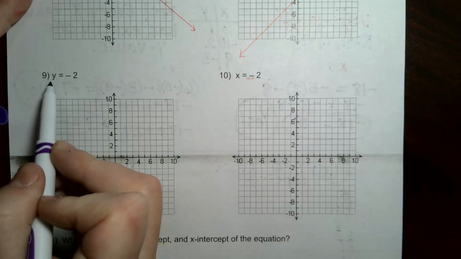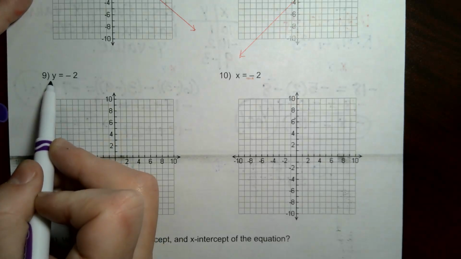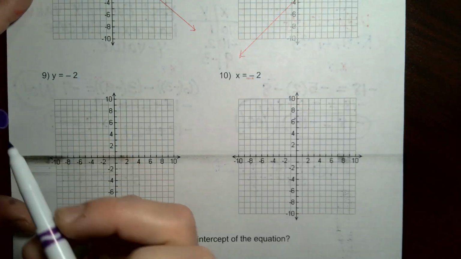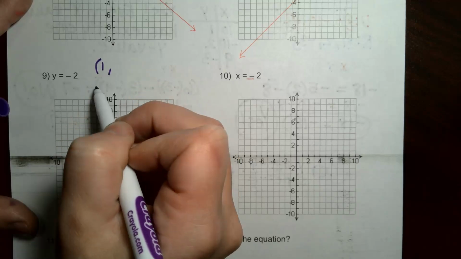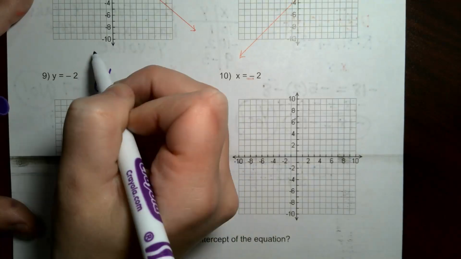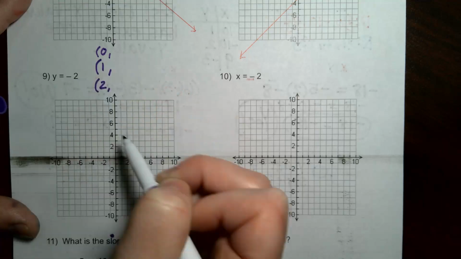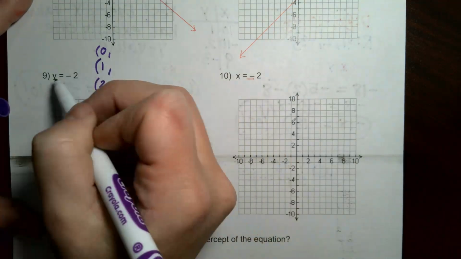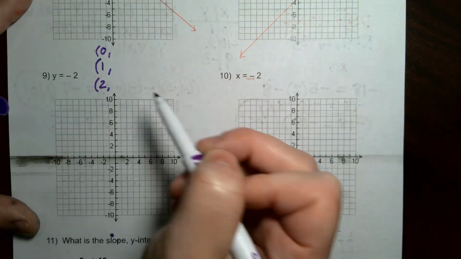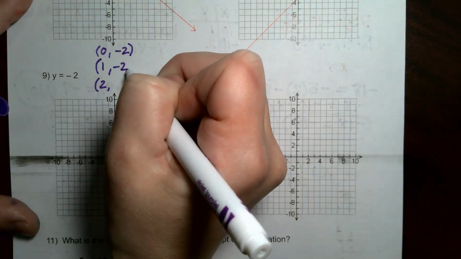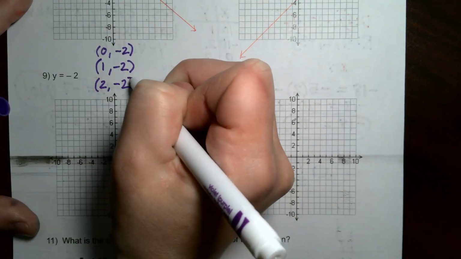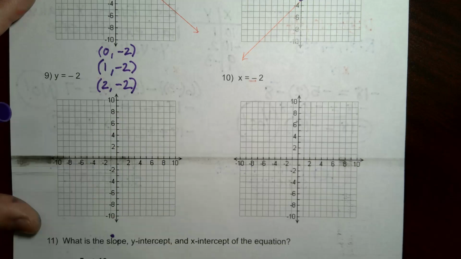So we know that if we have an equation that says y equals -2, that just means no matter what we put in for x, doesn't matter. We could put 0, 1, 2, we could put 1,000. Our y is always -2. So you could plot as many points as you want. That y is not going to change.